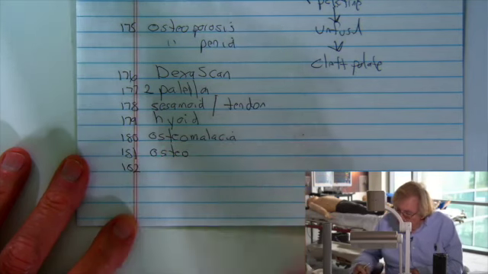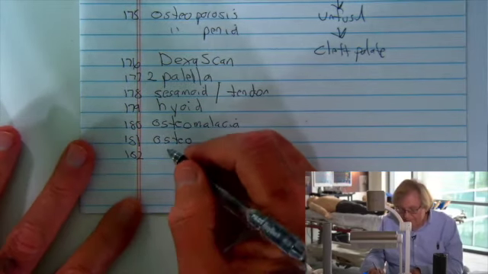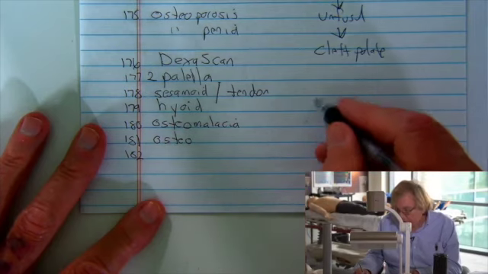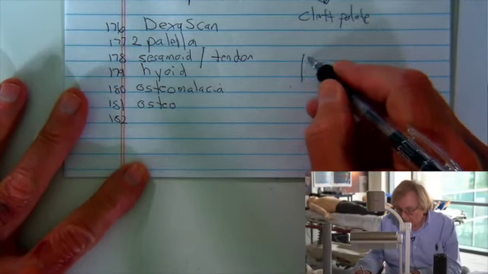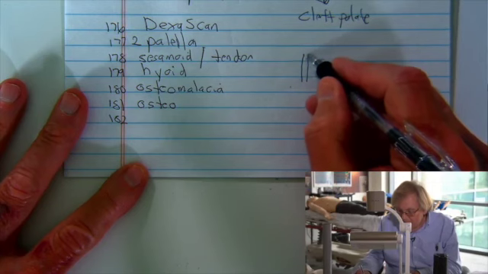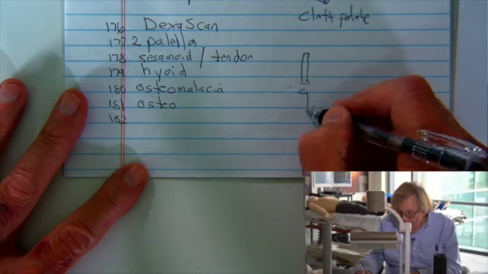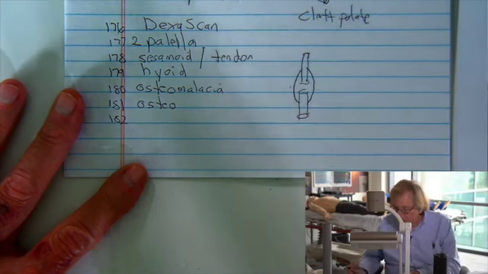182, joint capsule. The joint capsule is actually when you think of where the bones come together. So if I was to draw this bone here coming down, here's one of my phalanges, and then there's another phalanx here. And then I've got my tendons coming across here with my synovial membrane.